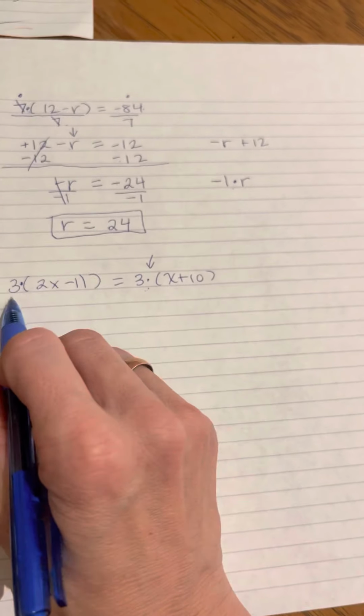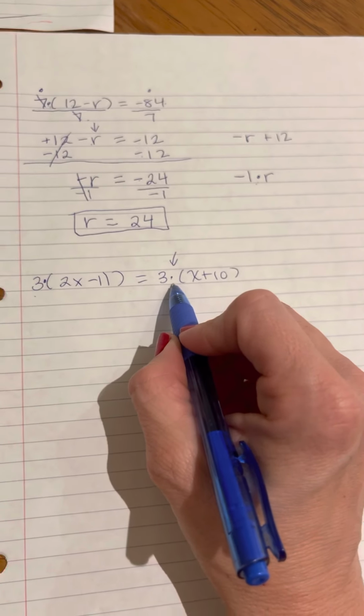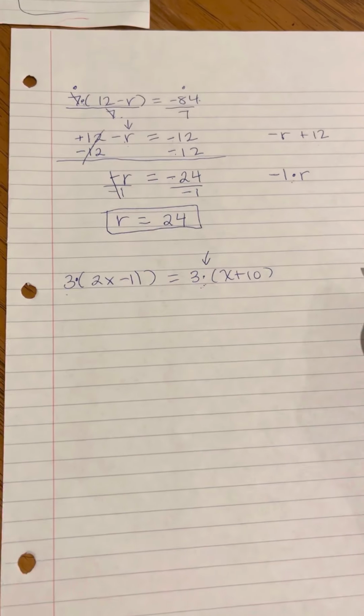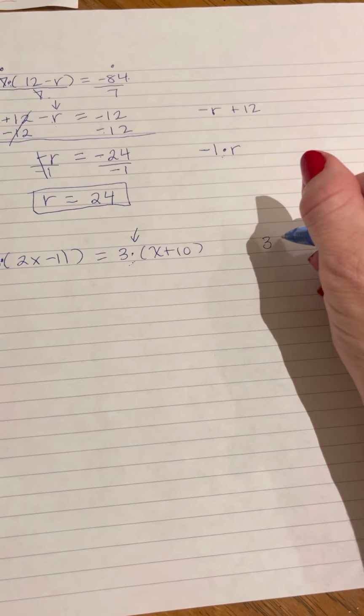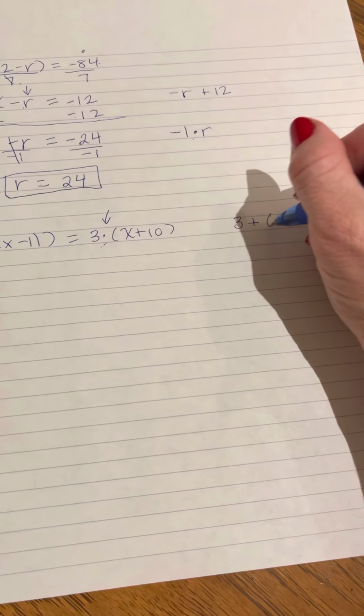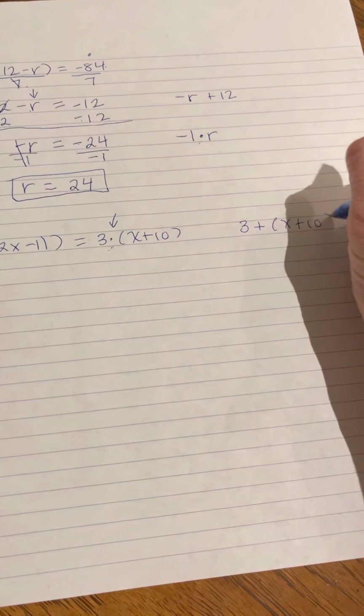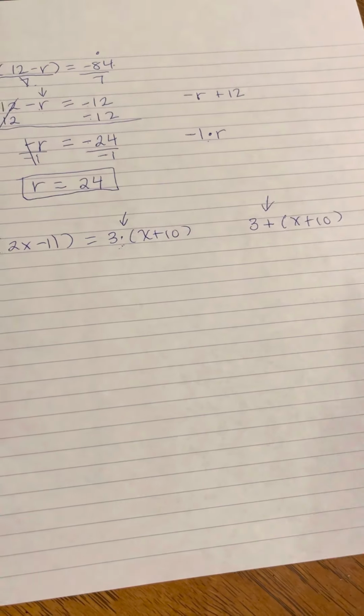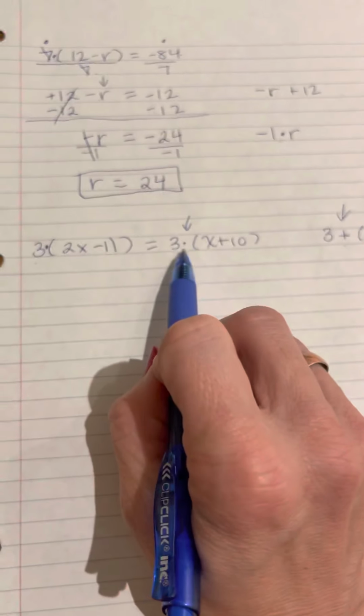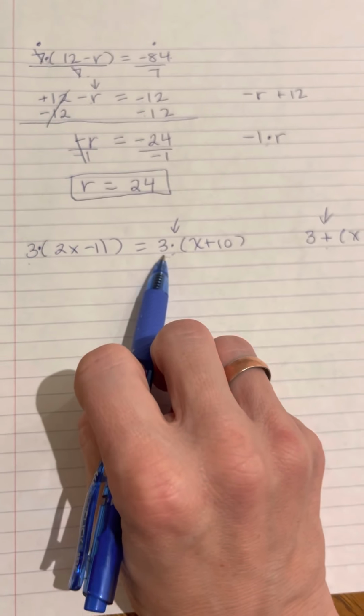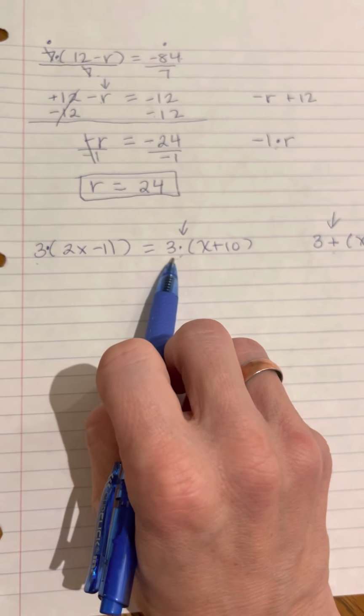We don't have to show it when we're right next to parentheses, and that's because if it was a different operation, let's say it was 3 plus the quantity of x plus 10, we would clearly see this plus sign. So when it's missing, the hidden understanding is that it's times.